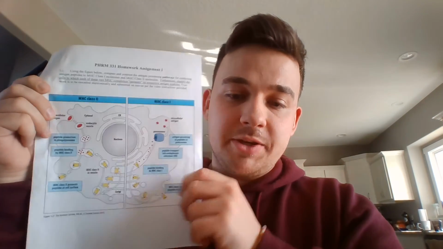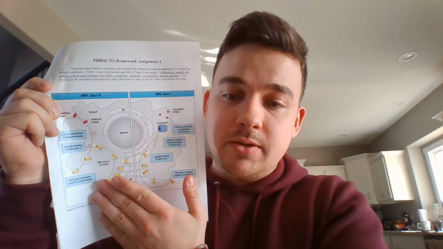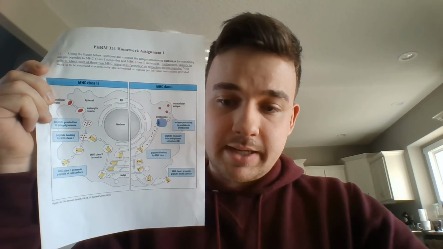About the structure, MHC class 1 has 3 alpha subunits and 1 beta subunit, and MHC class 2 has 2 alpha subunits and 2 beta subunits. Besides that, that's about it.